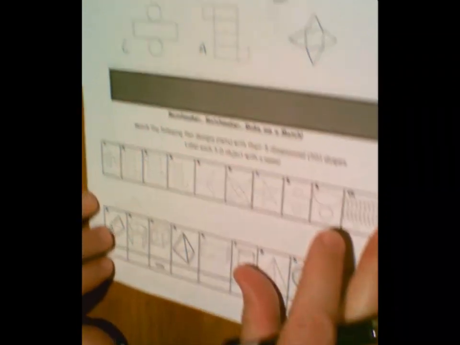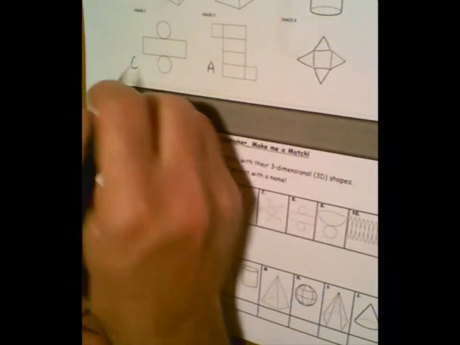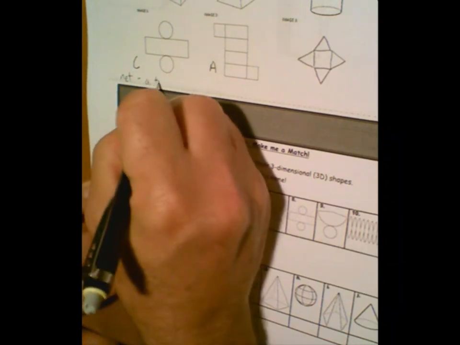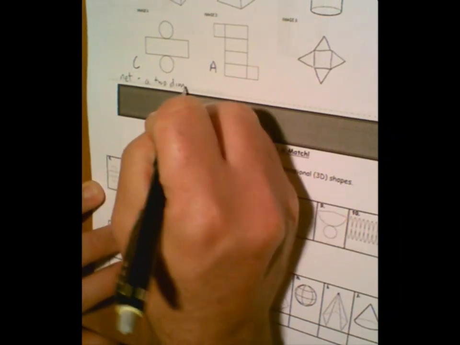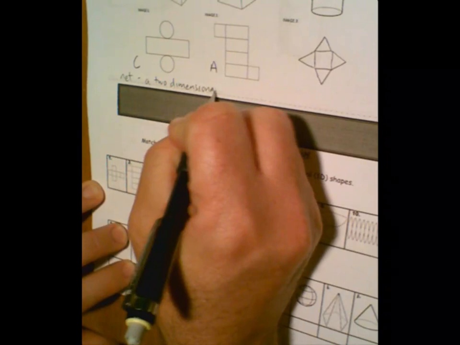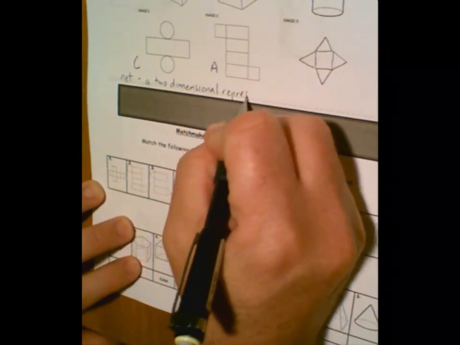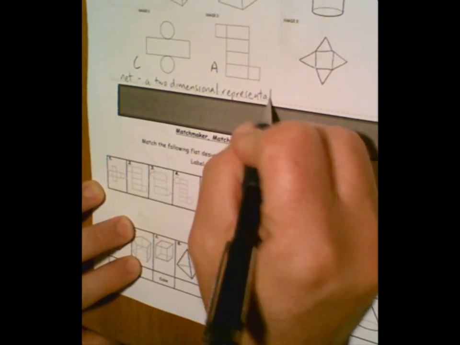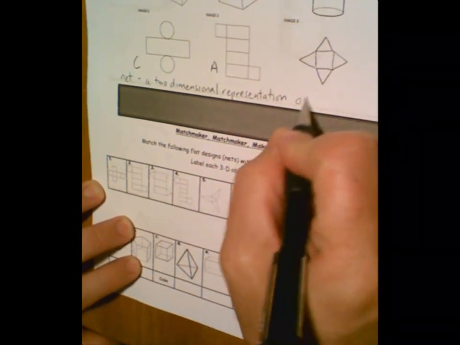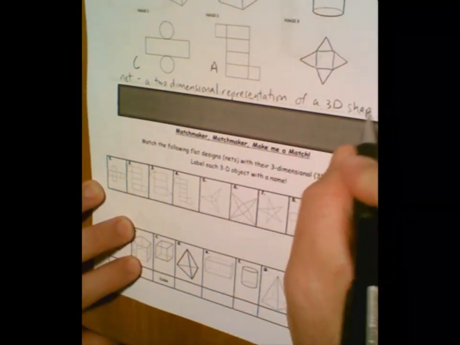By the way, a net is a two-dimensional representation of a three-dimensional shape. That's what a net is.